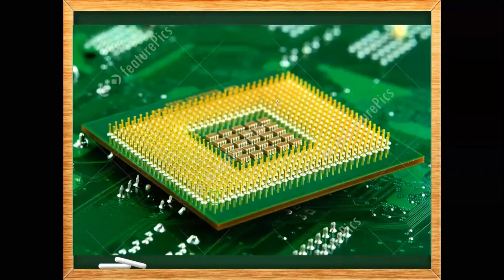Okay, and let me change the color. One pin, and there are so many small pins. These pins are inserted in the motherboard, and this is your complete microprocessor, which is very small. This picture is big, a very zoomed-in picture, but the actual microprocessor is very small in size.